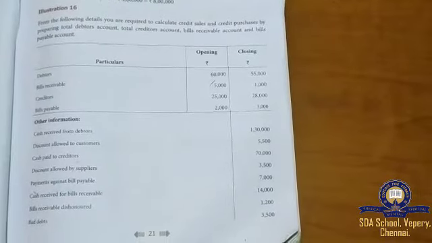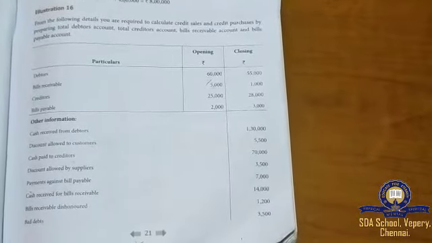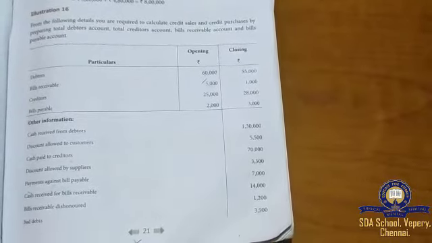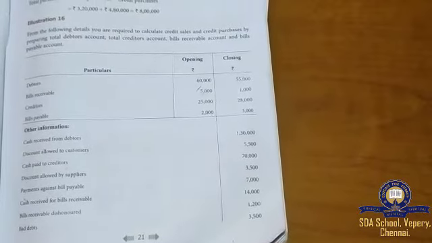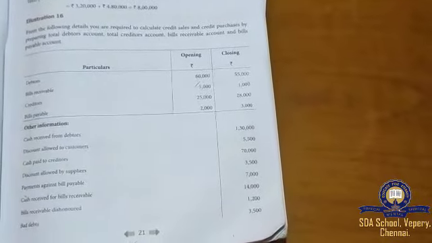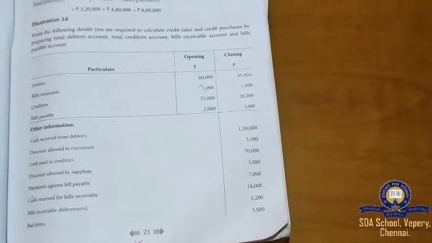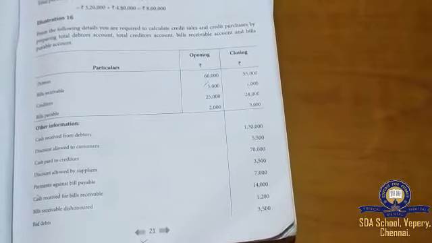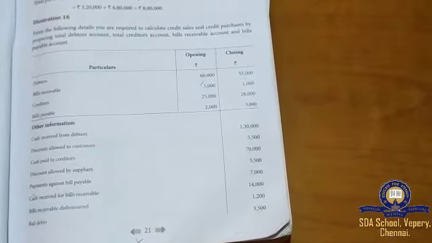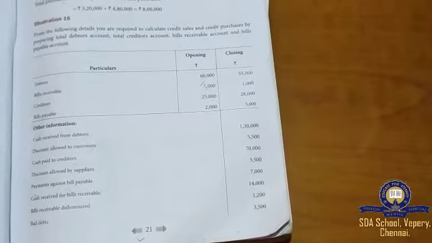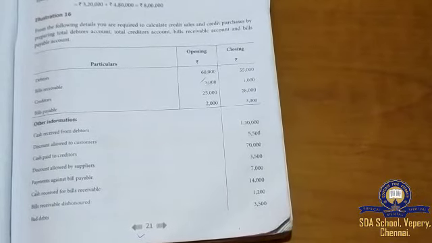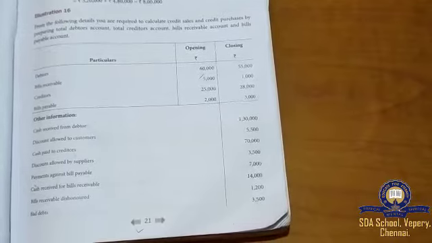Take page number 21, illustration 16. From the following details, you are required to calculate credit sales and credit purchase by preparing total debtor account, total creditor account, bills receivable account and bills payable account. So opening balance they have given, closing balance they have given for the debtor, bills receivable, creditor and bills payable. So debtor opening balance is 16, closing balance is 55, bills receivable opening balance is 5,000, closing will be 1,000, creditor 25,000 opening balance, closing balance 28,000, bills payable opening balance 2,000, closing balance 3,000.